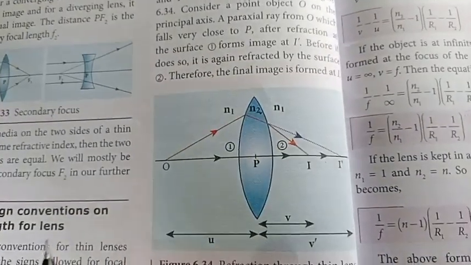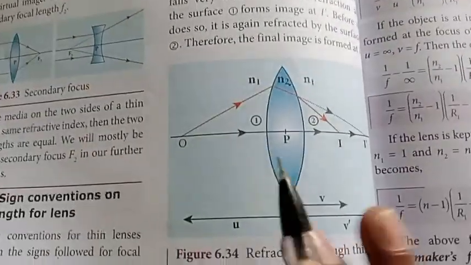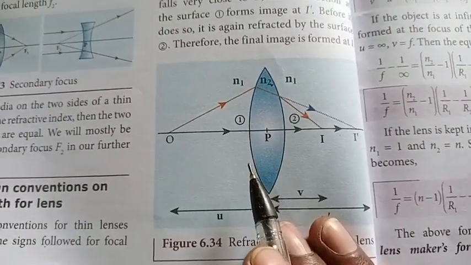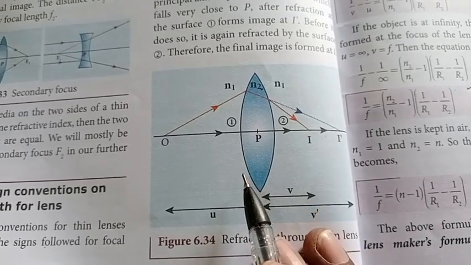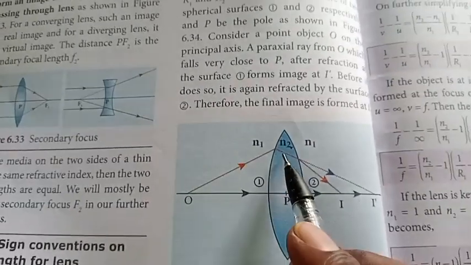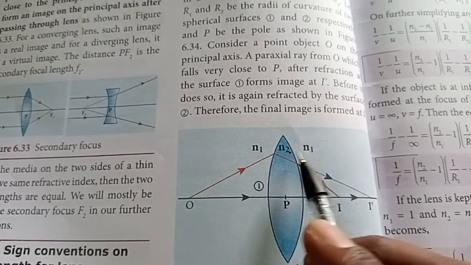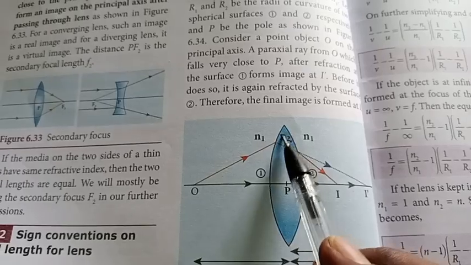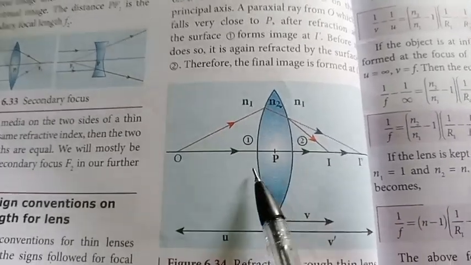So on page number 30, we have to see something to understand the question: the lens maker's formula and lens equation. In that topic, we see this one is the biconvex lens. This one is one medium, and this one is another medium. n1 and n2 are the refractive indices of the media. Maybe n1 is the air and n2 is the glass material. Just for understanding purposes, we are representing this diagram.